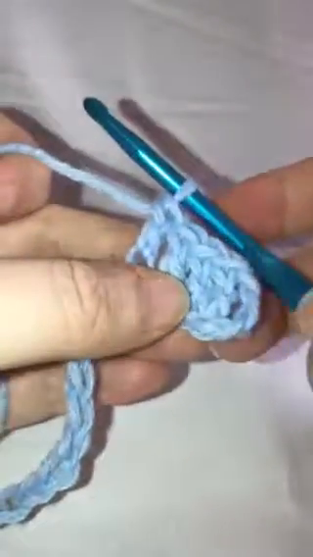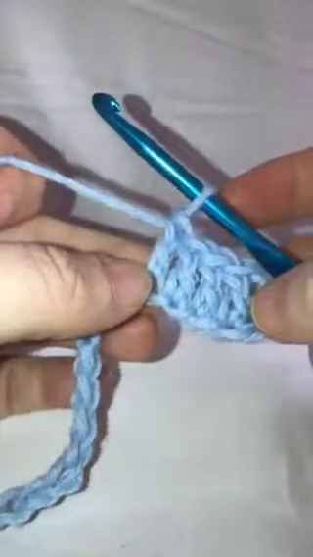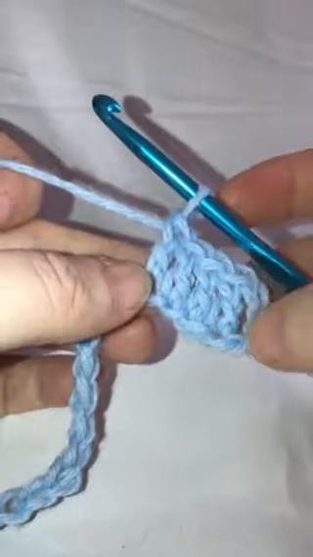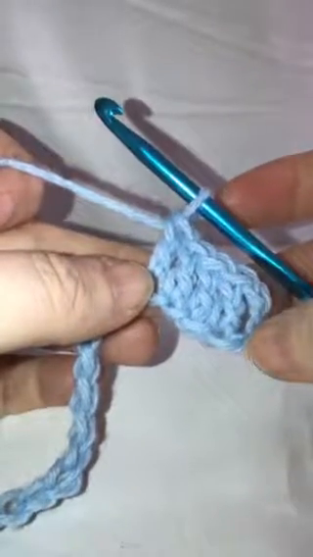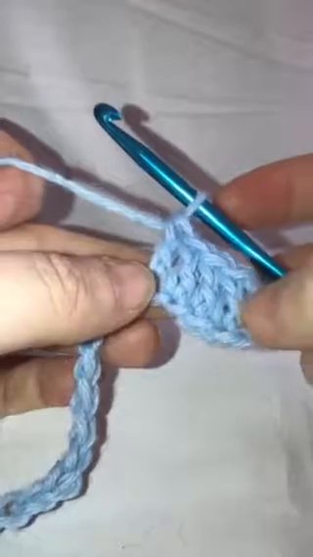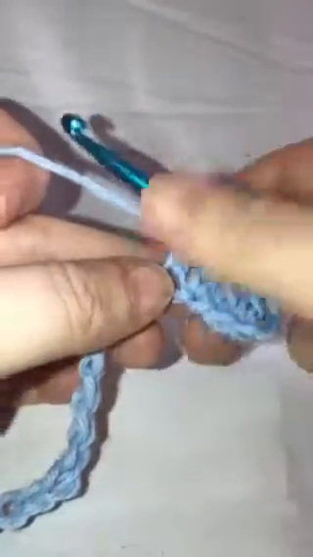And that gets us started. So there's 4 double crochets, and this chain here from skipping our chains gives us a total of 5.